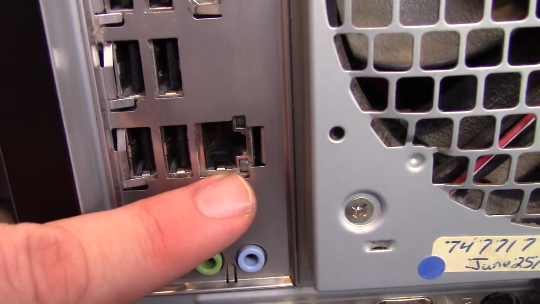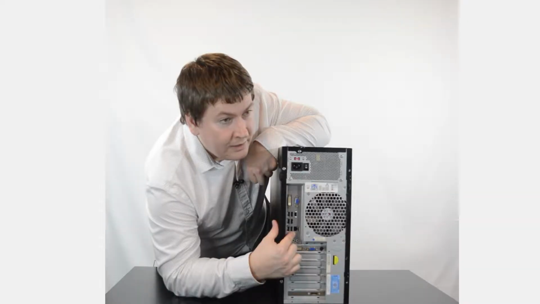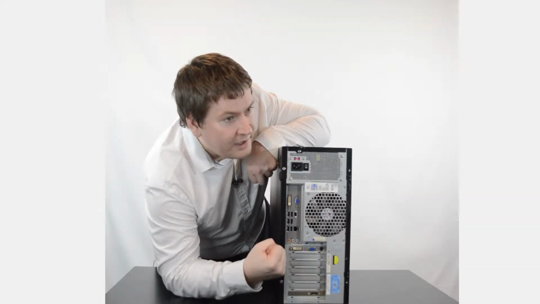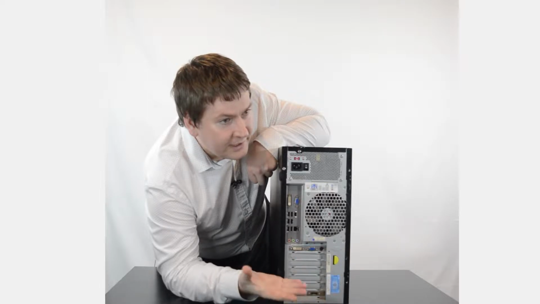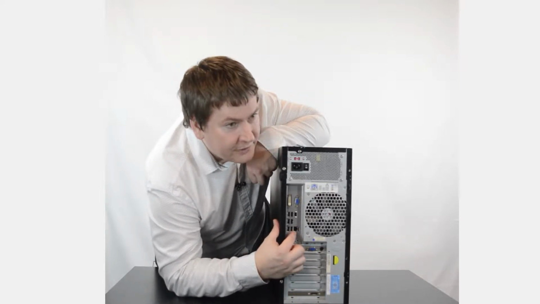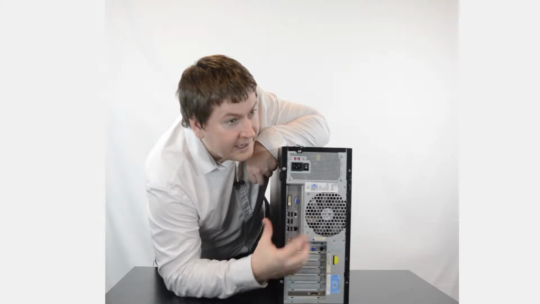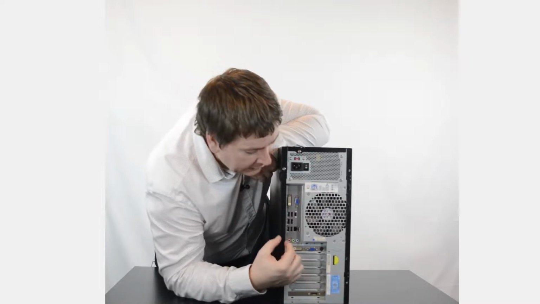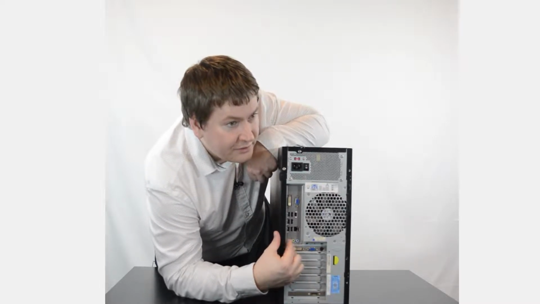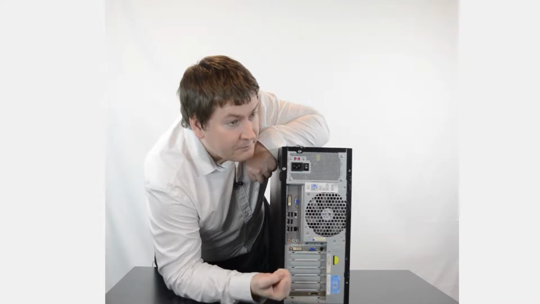So the Ethernet port is to connect to your network. So in cases where you don't have Wi-Fi, you might be plugged right into the wall for getting your internet. You'd go in through an Ethernet port here, and I would usually use something like Cat5 or Cat6 cable. And then we have some more audio ports for speakers, headphones, and microphones.